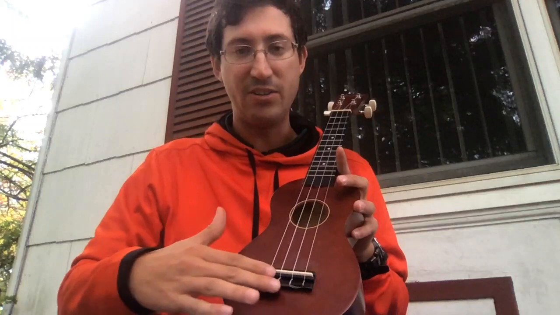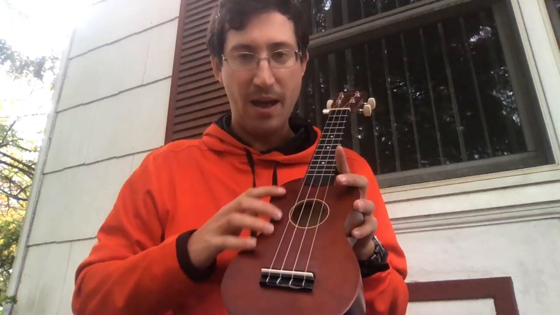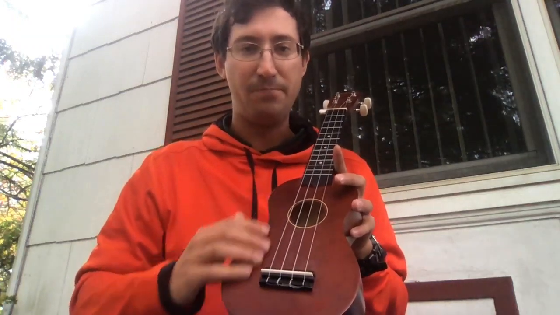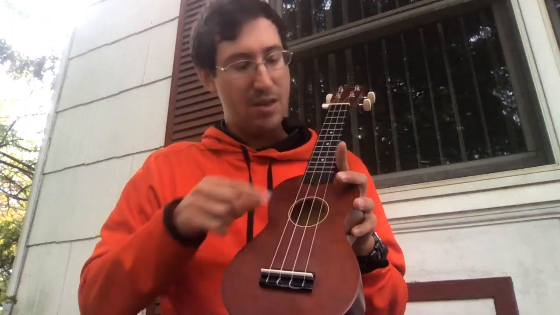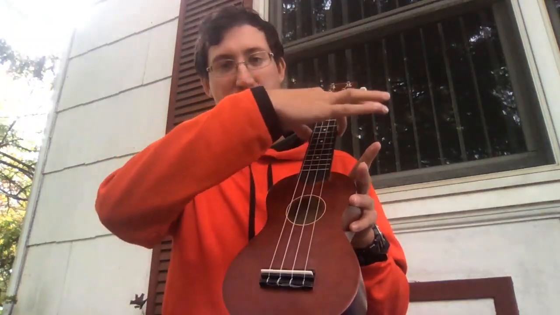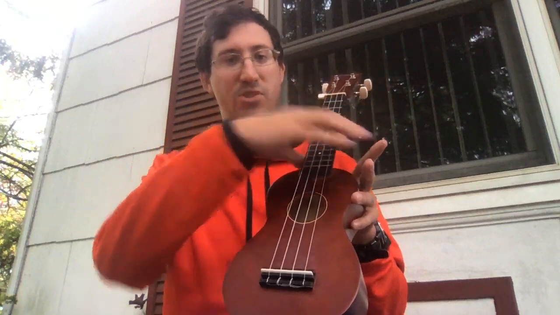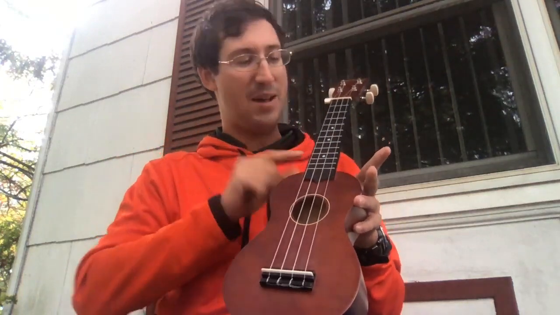We've got the bridge of the instrument, which is where the strings are tied down to on the end. We've got the body of the instrument, which is our amplifier. It makes the sound louder. We've got the neck of the instrument, okay, which is the thin part here, just like us, right? We have a neck here on top of the body.